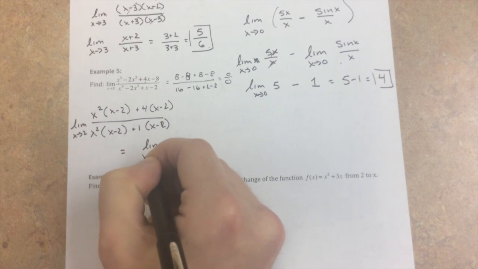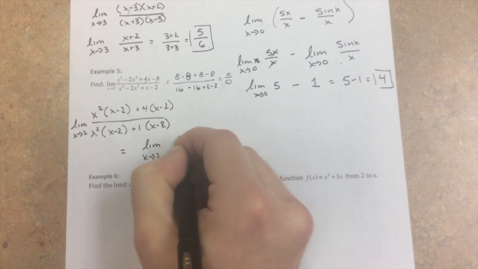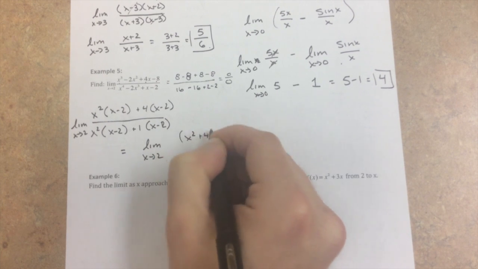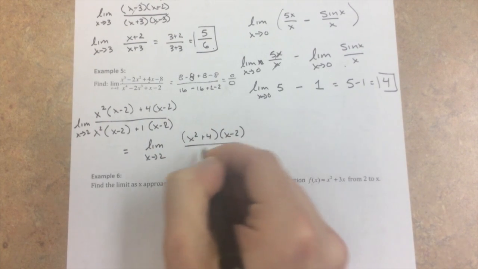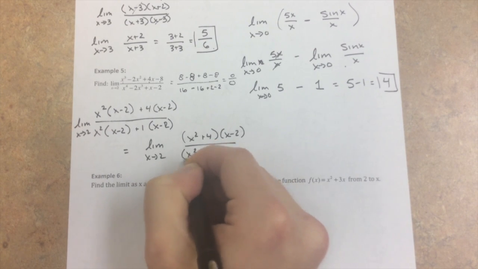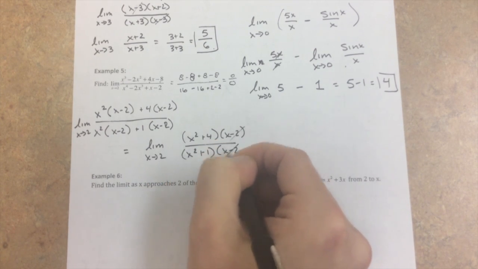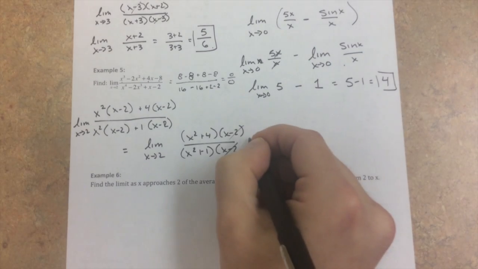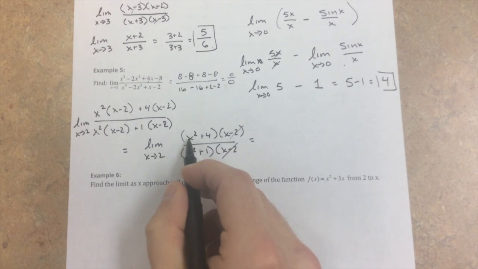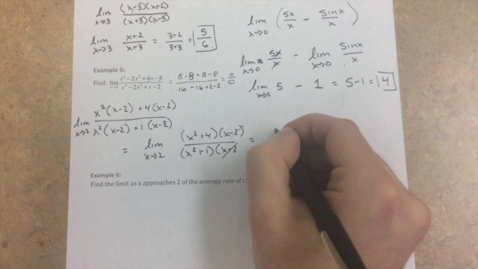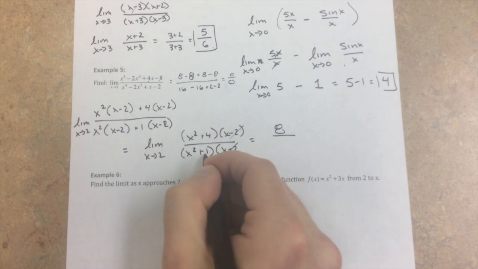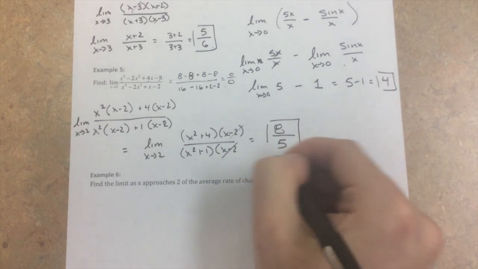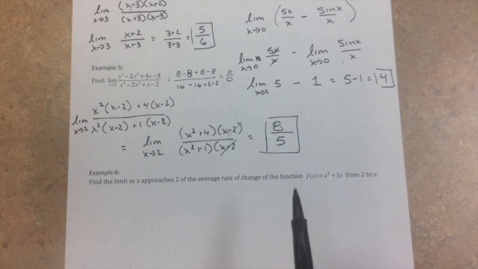So the limit as x approaches 2 of x squared plus 4, x minus 2, over x squared plus 1, x minus 2. Now our x minus 2's cancel out. Now I can just see if I can plug this in. So 2 squared plus 4, which is 8, over 2 squared plus 1, 5. So just some simple algebra, and we can work these expressions out. We'll save example 6 for the last problem.